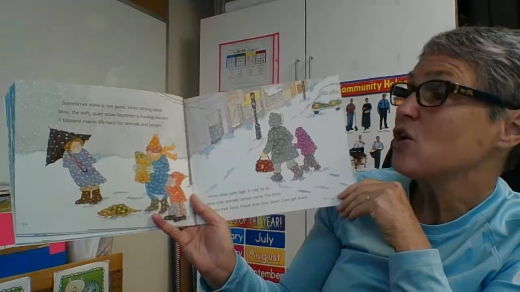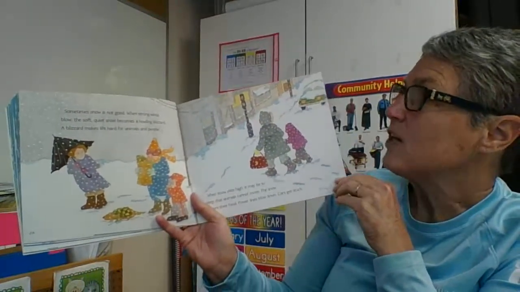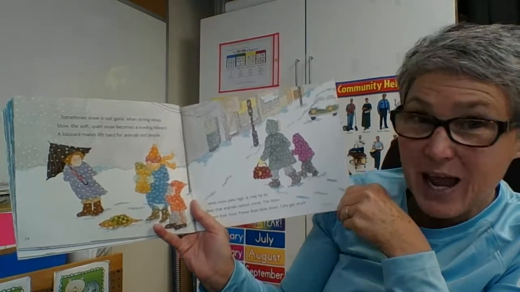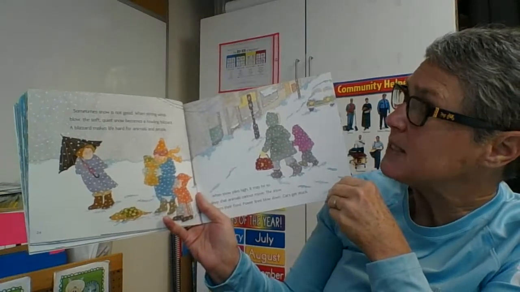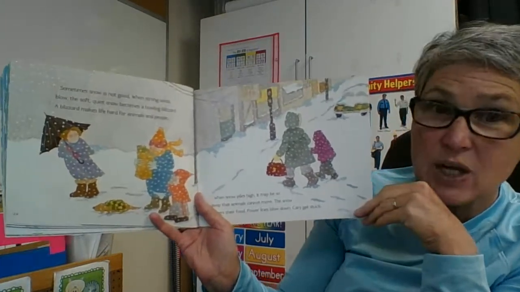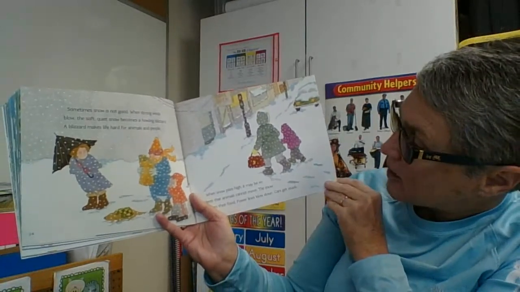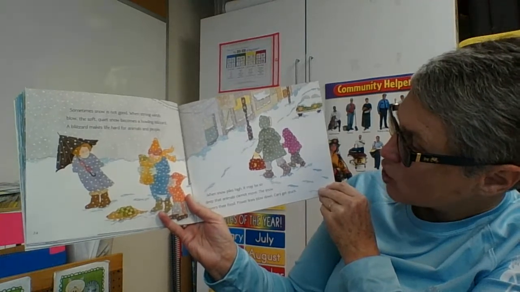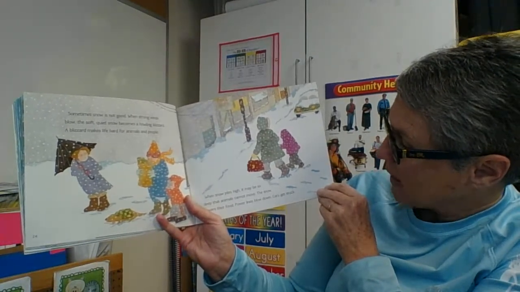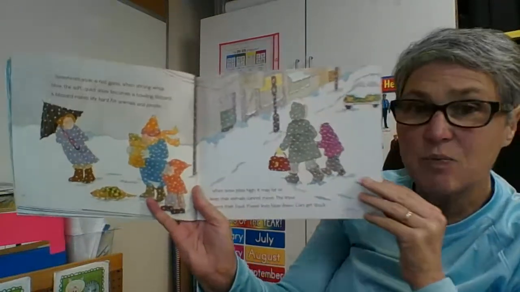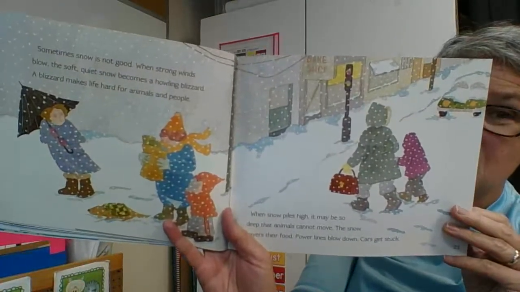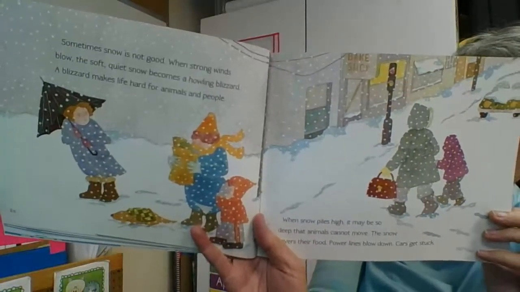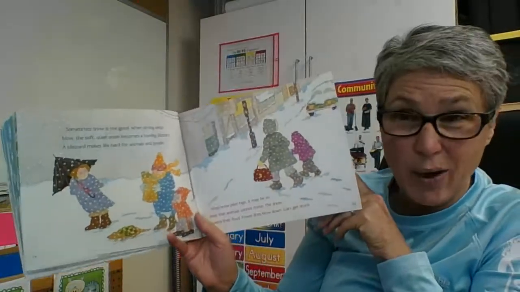Sometimes, though, snow is not good. When strong winds blow, the soft, white, quiet snow becomes a howling blizzard. A blizzard makes life hard for animals and people. When snow piles high, it may be so deep that animals cannot move. The snow covers their food, power lines blow down, and cars get stuck. So sometimes snow is helpful and sometimes snow is not helpful, particularly if it is a blizzard or a whiteout.